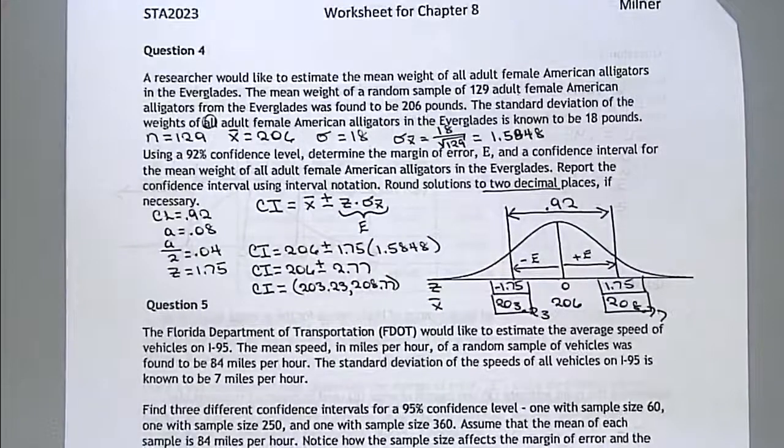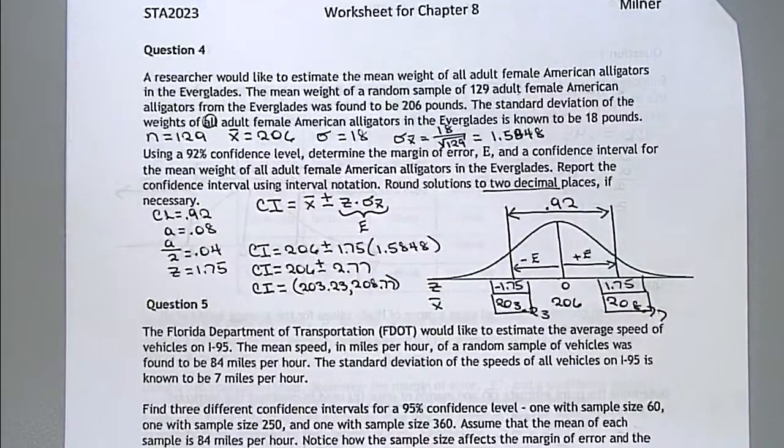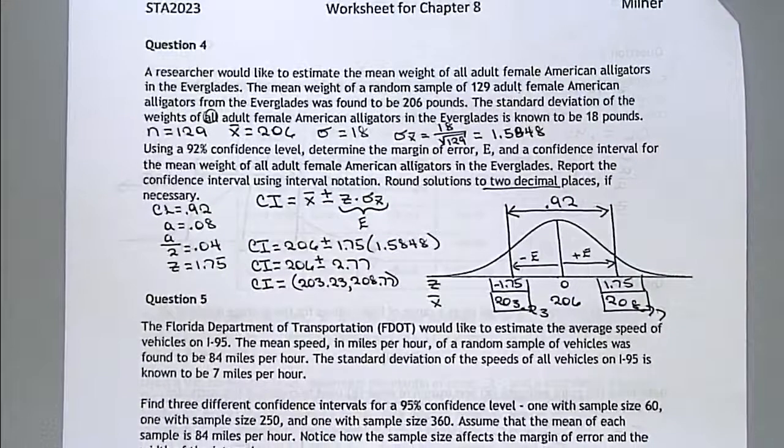I'm telling you these things because that's another commonly missed question on the next test, okay? So what are we trying to estimate? We're always estimating population, okay? I'm 92% confident that the actual average weight of all those alligators is going to be between 203.23 and 208.77. Does it make sense so far? Yes?